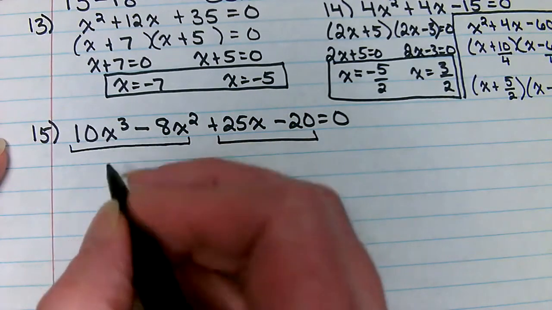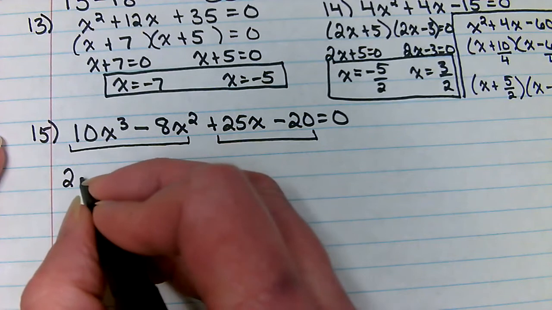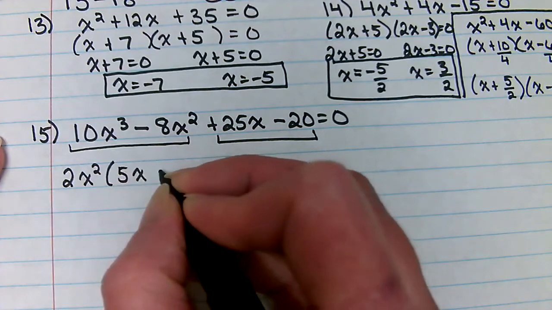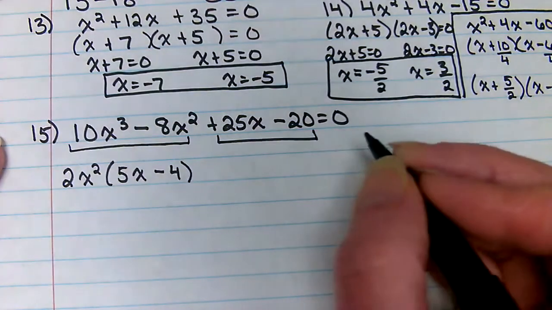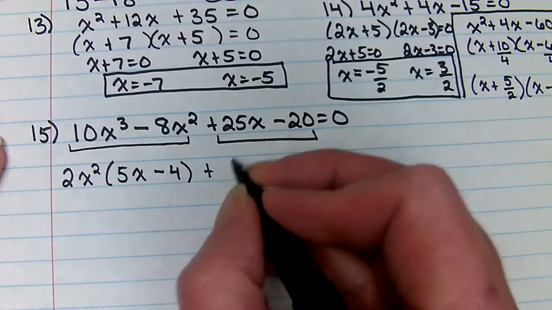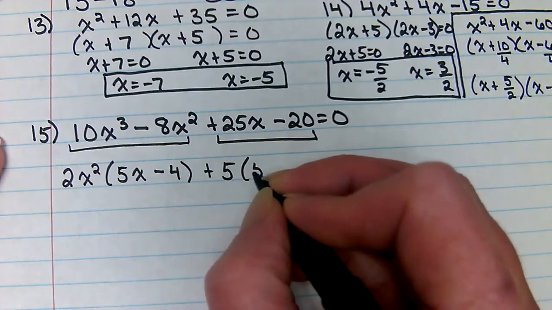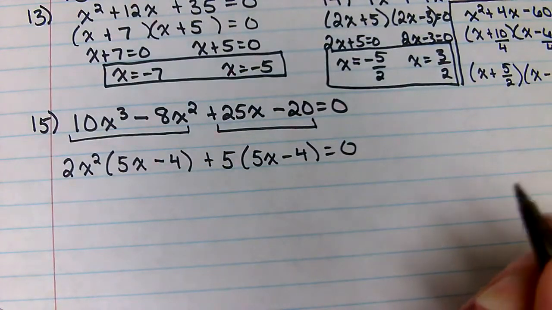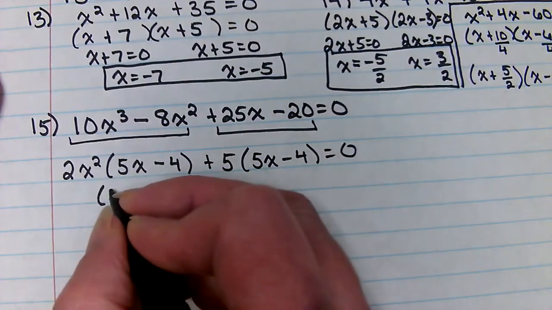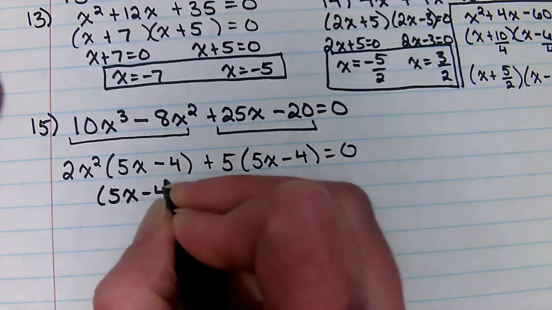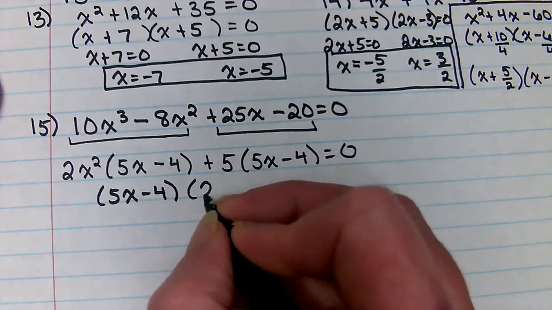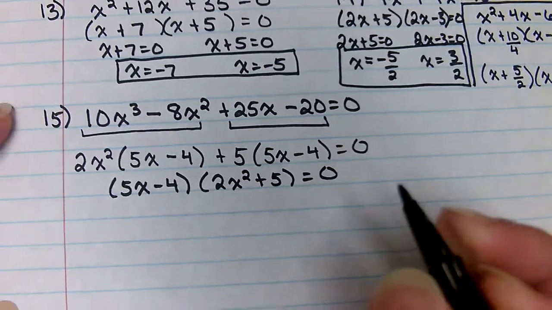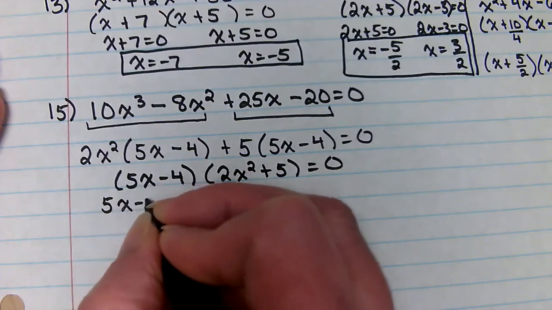So this first group has in common 2x squared. When I factor that out, I'd get 5x minus 4. Now out of this next group, I only have in common a 5. And I get 5x minus 4. Now remember, both of these have to be alike for this to work. I can factor out that 5x minus 4. And my other factor would be the 2x squared plus 5. Now I would set each of those equal to 0.